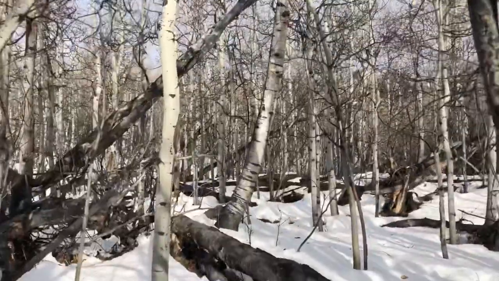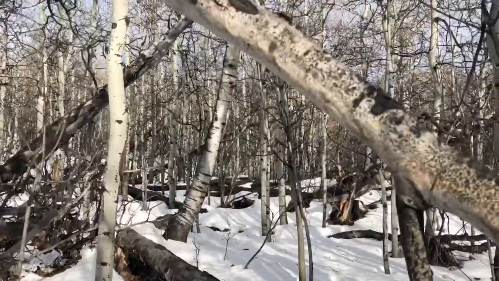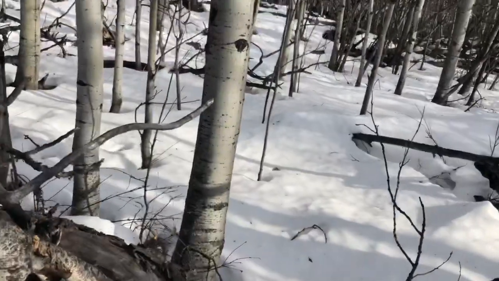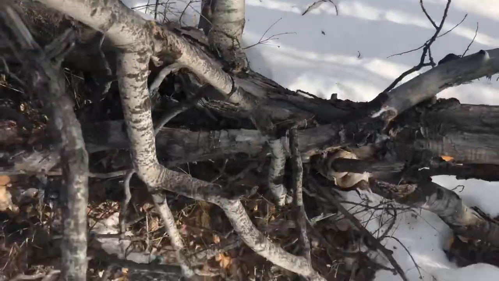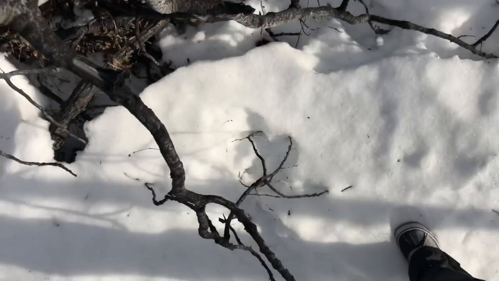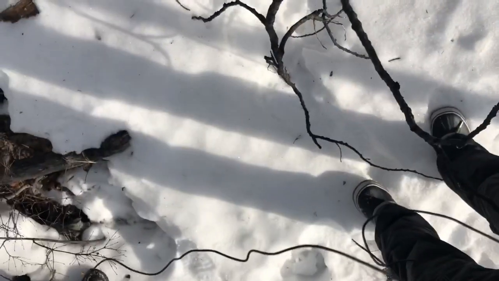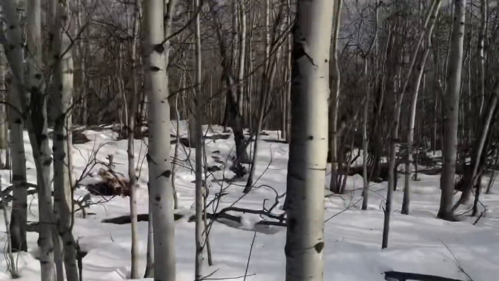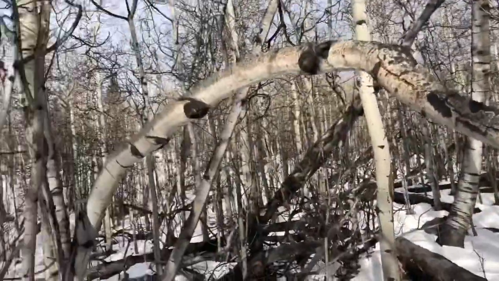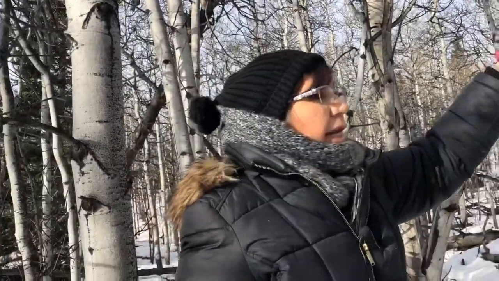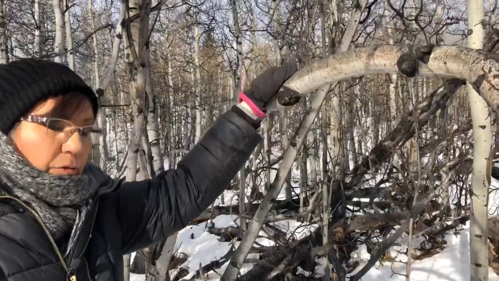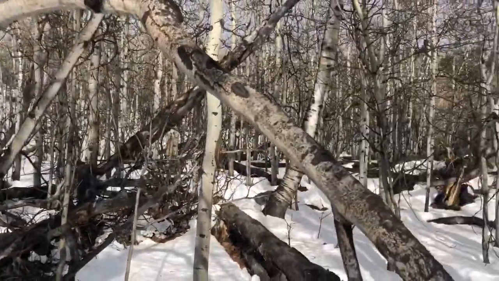So this tree came down and got put under that tree maybe several years after that one laid there. This tree was still living and standing up, and now it has been brought down and tucked under that old tree that's been laying there.